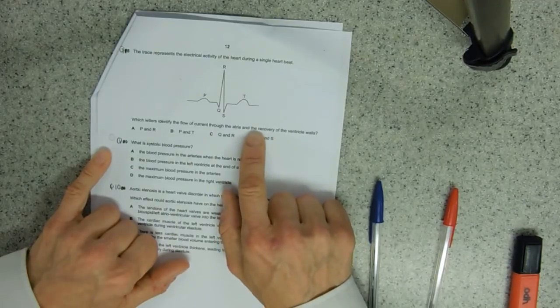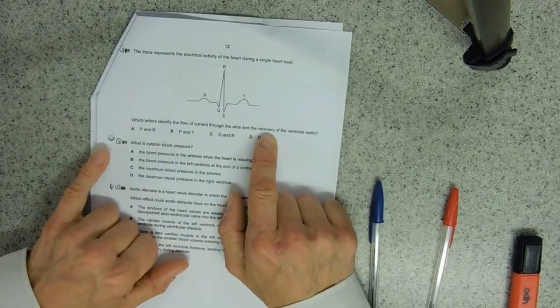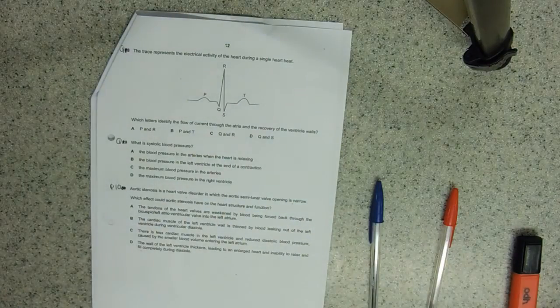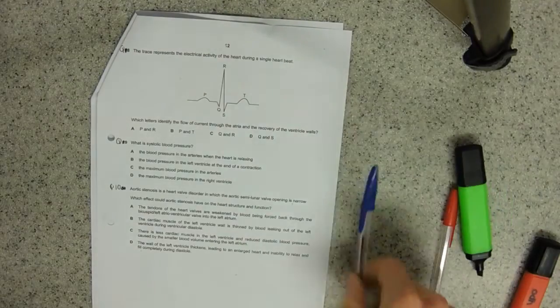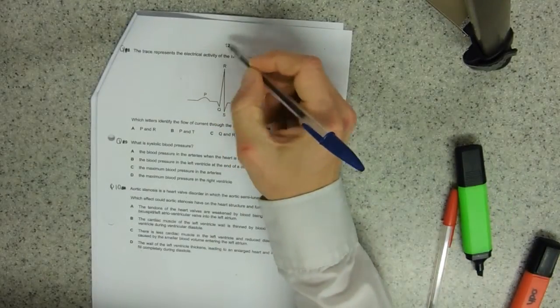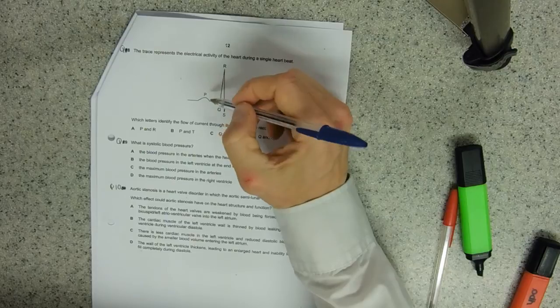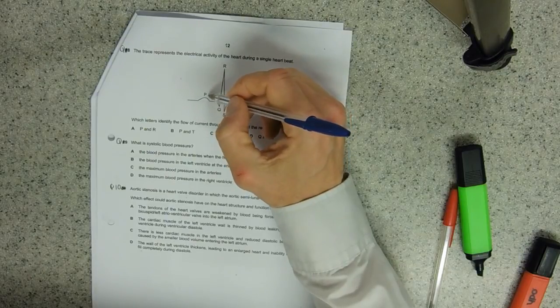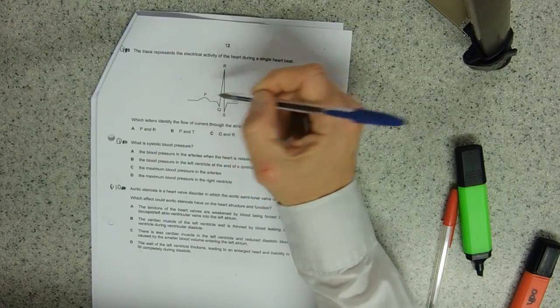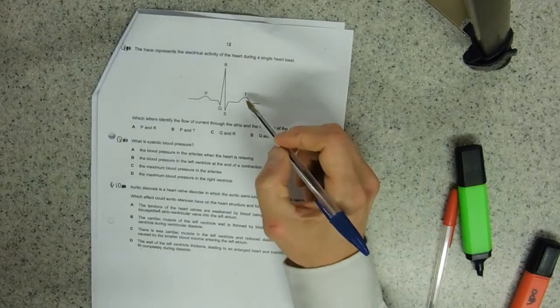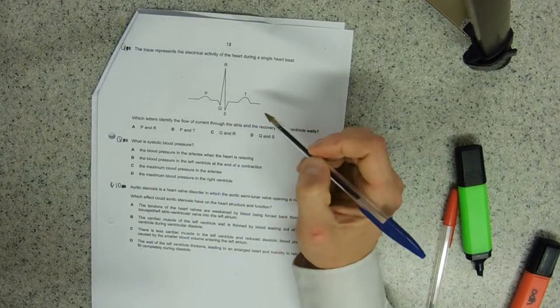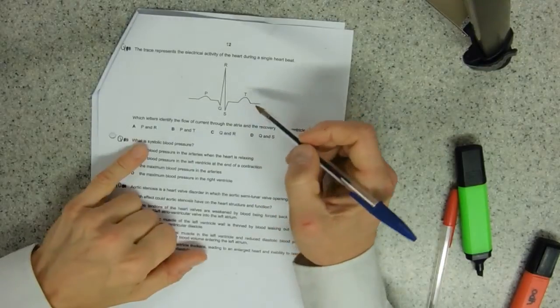In the middle somewhere, we're going to have contraction of the ventricle walls. So the big contraction is the big peak here. That's the ventricular systole, and the first thing that happens is our atrial systole, and the last thing that happens is our recovery of the ventricles.